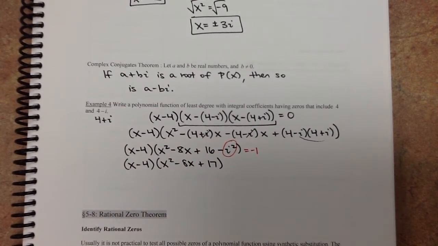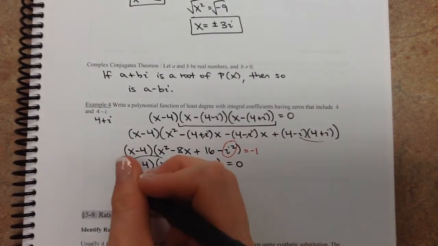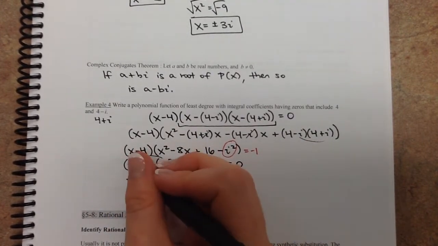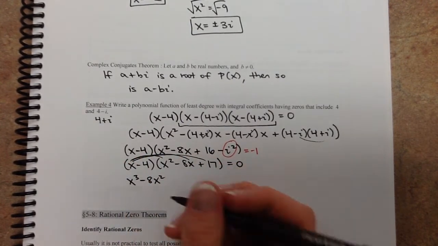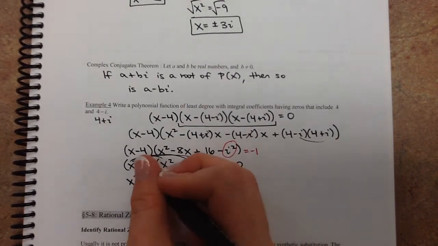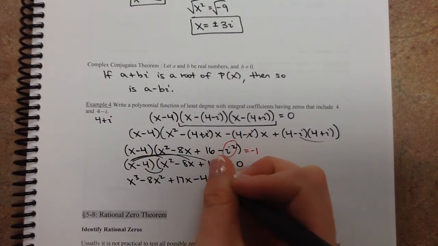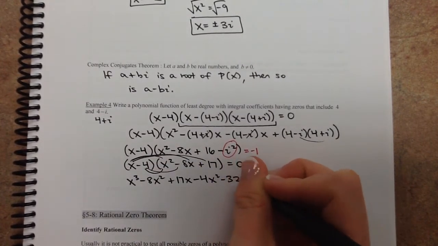Okay, so now let's FOIL in that x minus 4. So x times x squared is x cubed. x times negative 8x is negative 8x squared. x times 17. And then move to the negative 4. Okay, so negative 4 times x squared. Negative 4 times negative 8x.